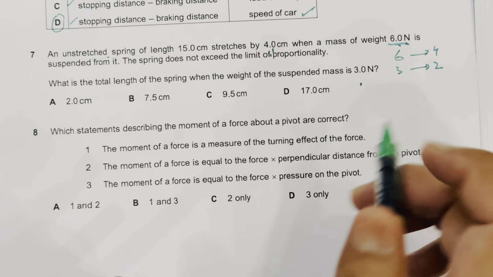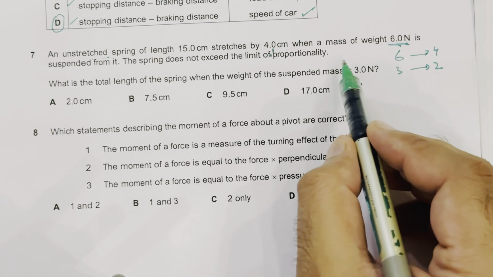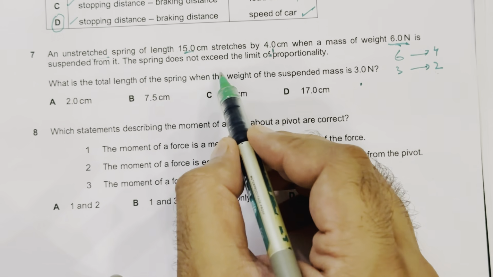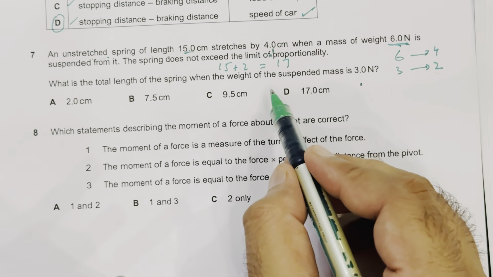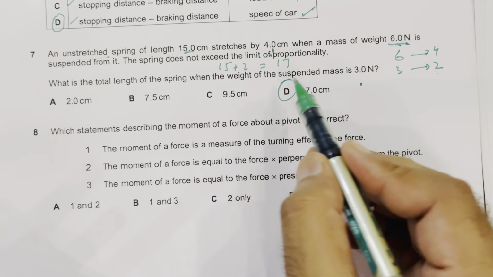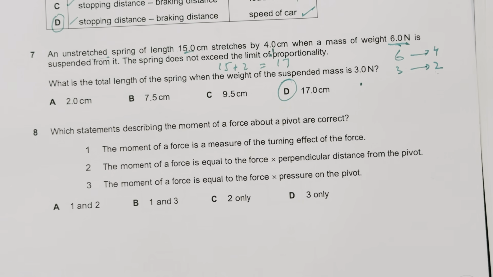So the extension would be 2 cm, and the original length is 15. So 15 plus 2, we get the answer 17. That is option number D. Hopefully you get the understanding of this question.